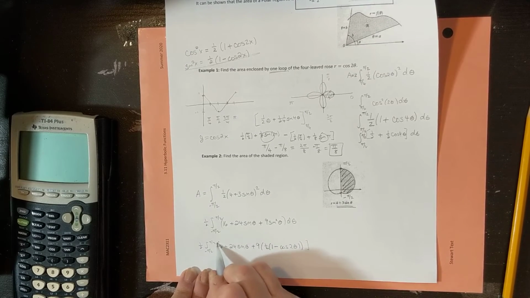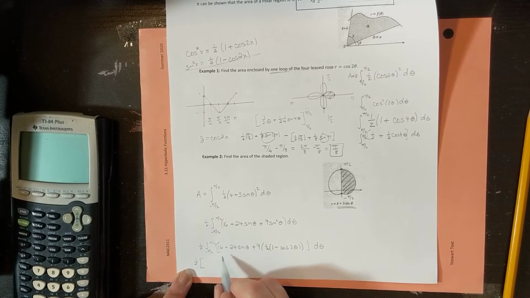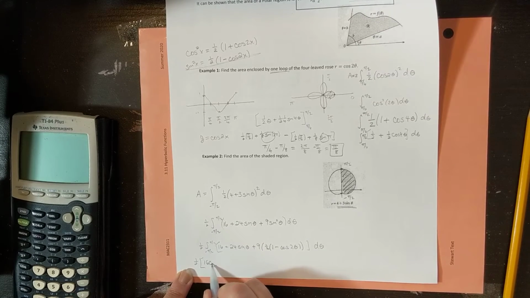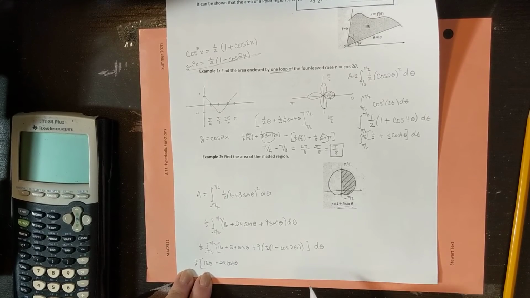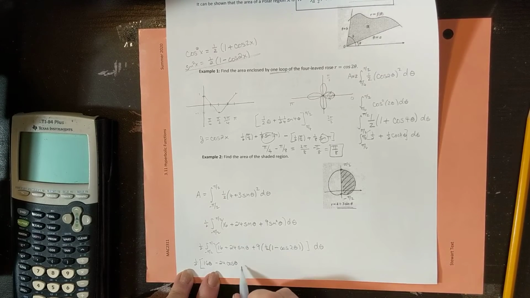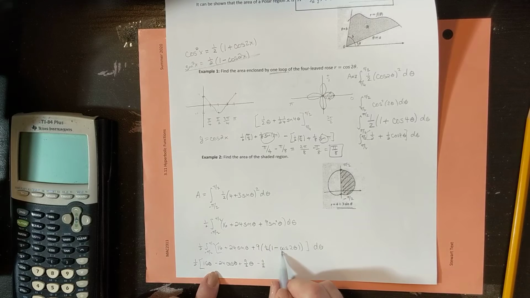And this is with respect to d theta. Okay, let's integrate this guy. The 1/2 we'll leave out here. This is 16 theta. When I integrate sine of theta, negative 24 cosine of theta is what I get. Okay, I've got 9 times 1/2, which is 9/2 times 1. Okay, 9/2, if I'm integrating him, that's going to be theta. And then I have negative 9/2 cosine of 2 theta.